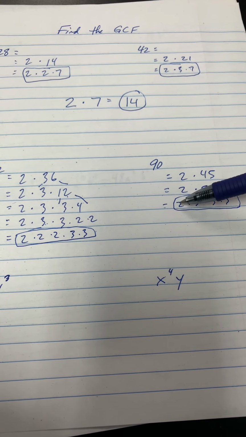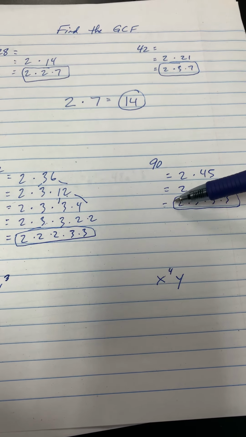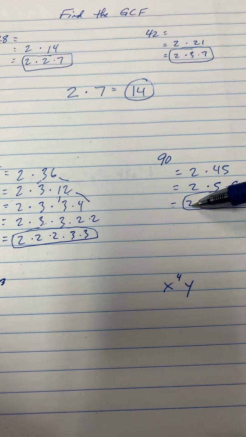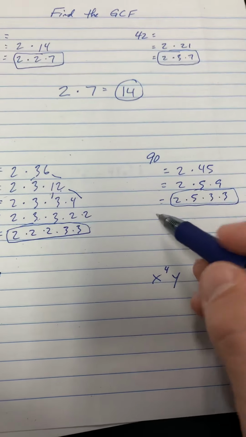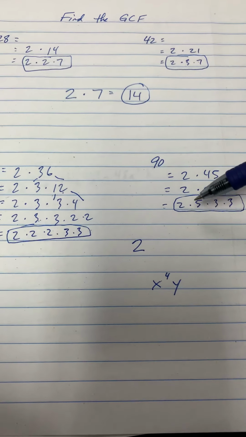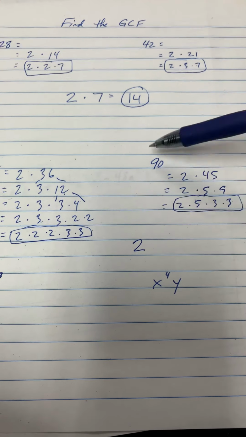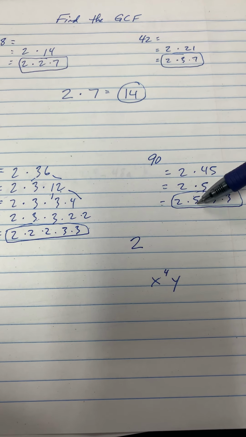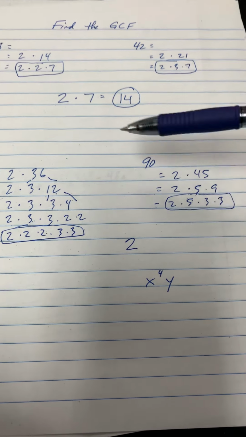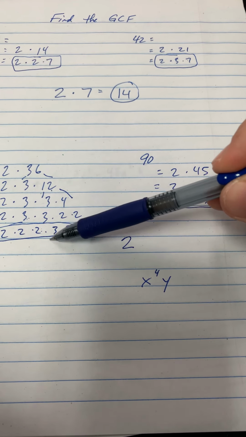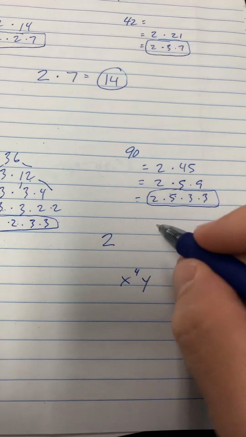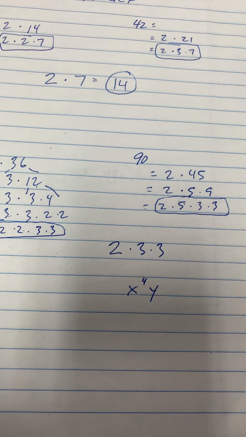So how many 2's do these share in common? It can't be more than 1, because 90 only has one 2. So we're going to pull a 2 out. Now let's look at 5. Is 5 a common factor between these? No, because we only see 5 in the prime factorization of 90, not over here at all. And how many times do we see 3? We have 3 listed twice over here and twice over here, so we can pull out two 3's.